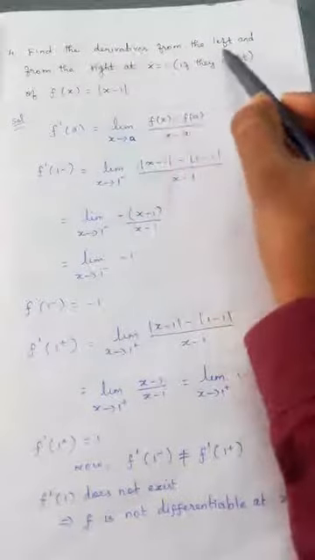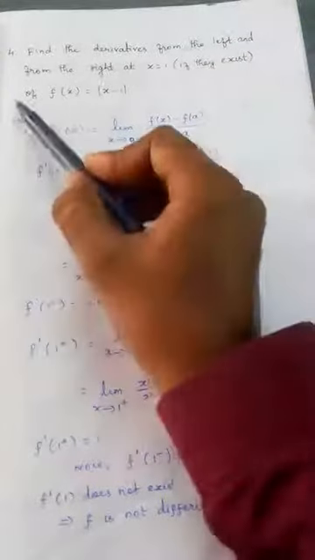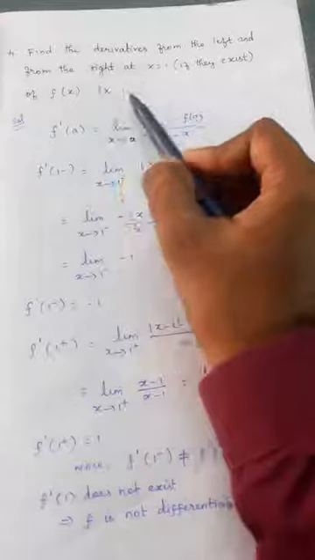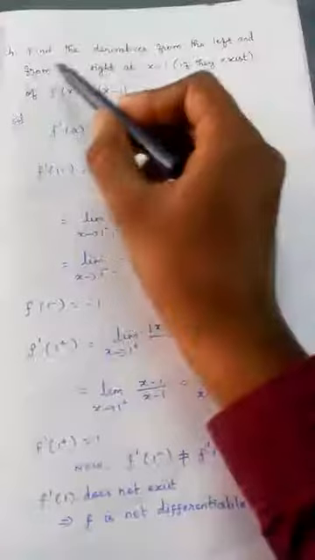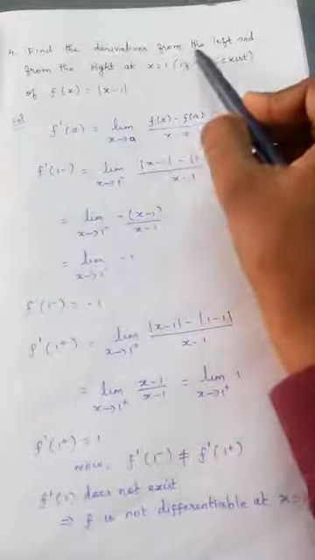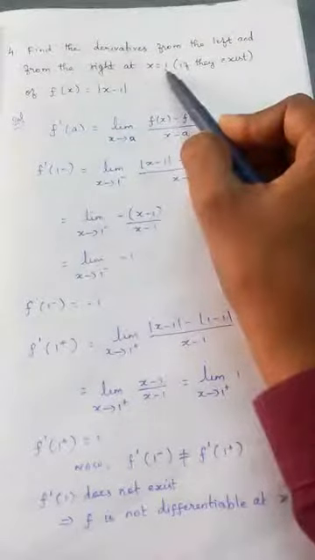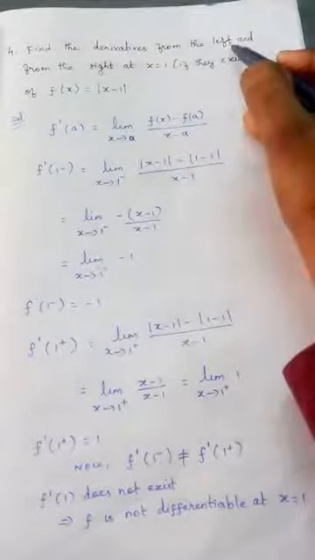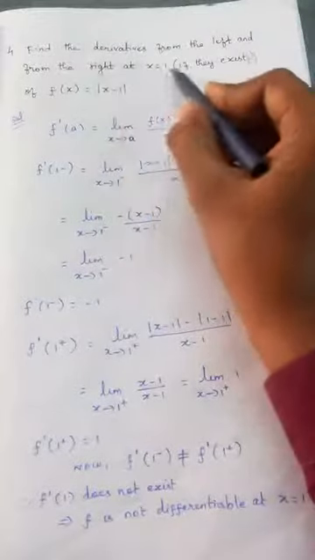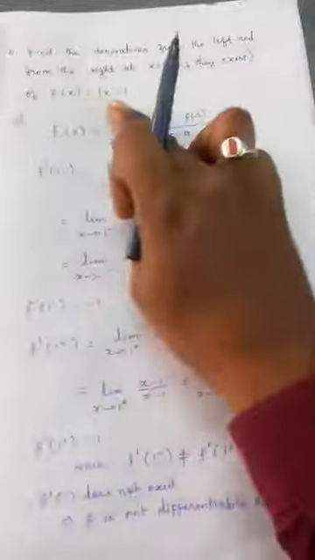Problem number 4. Find the derivatives from the left and from the right at x is equal to 1, if they exist, of the function f of x is equal to modulus of x minus 1. So always we will read out the question once again. Find the derivatives from the left and from the right at x is equal to 1. The meaning is we need to find the left hand limit and right hand limit at the point x is equal to 1. If they exist, the function is given, f of x equal to modulus of x minus 1.